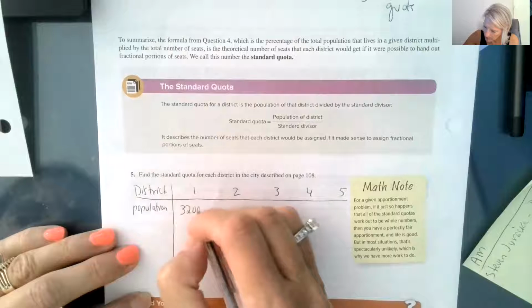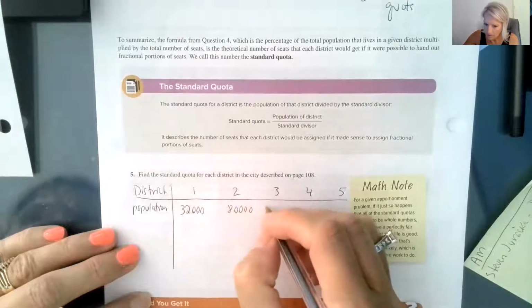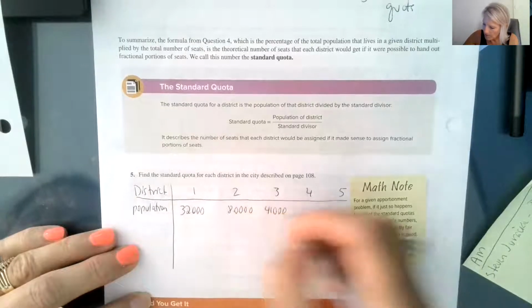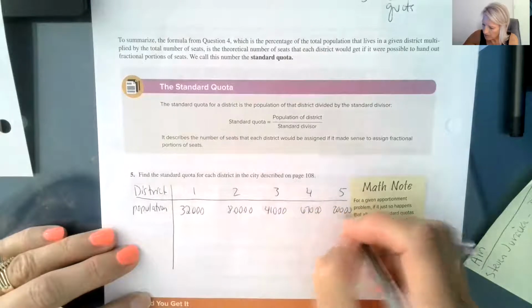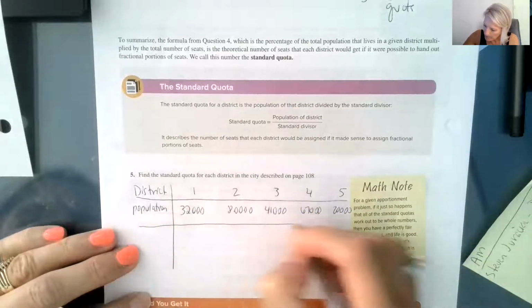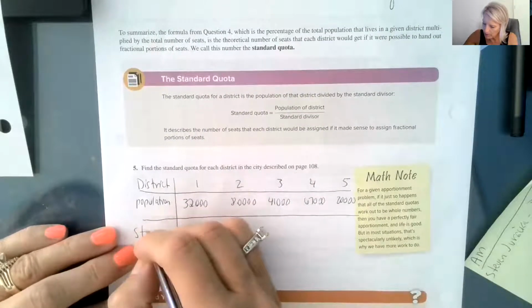So I'm going to just write it out with thousands because I like to have that in front of me. And then we're going to calculate the standard quota for each district.